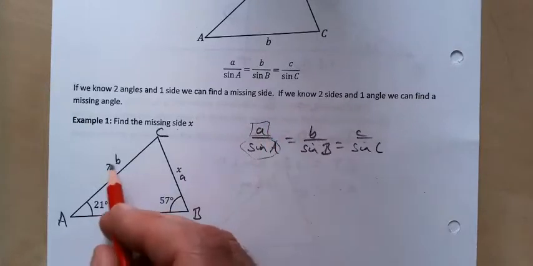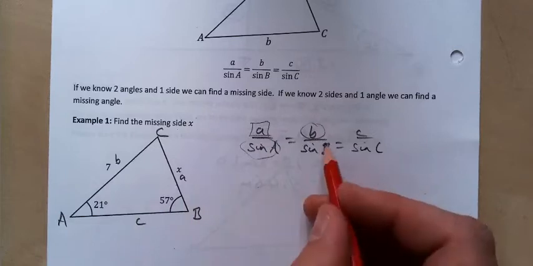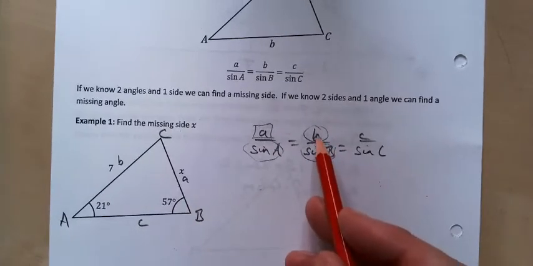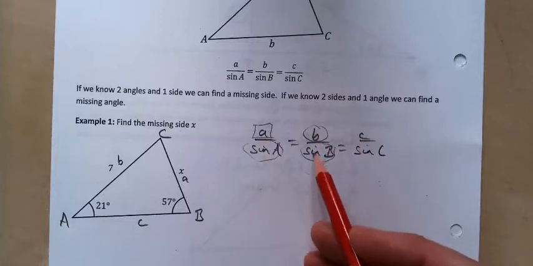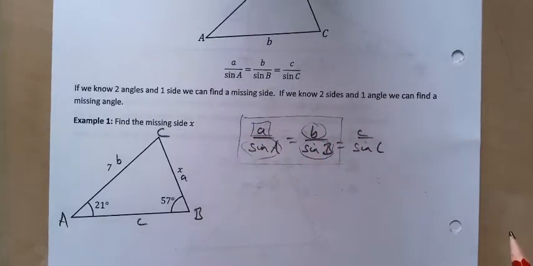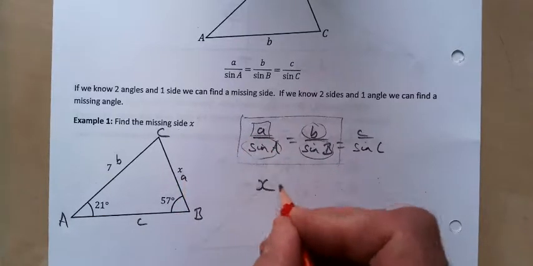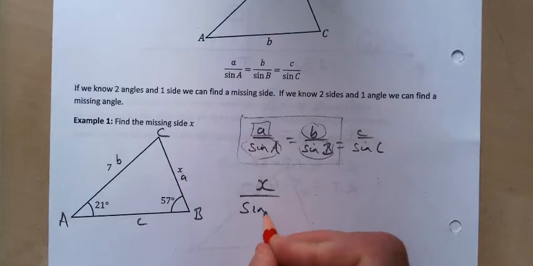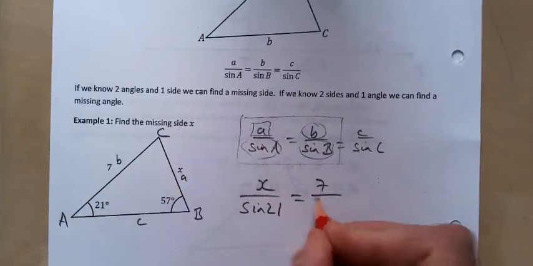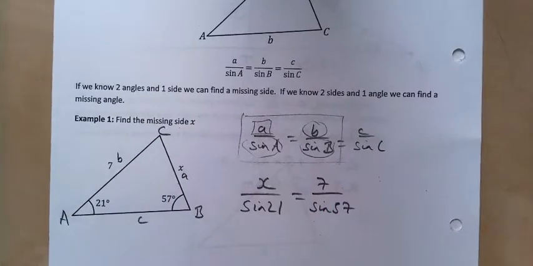What else do I have? I know that b is 7, so I have that one. And I know the angle B is 57. So there's my wee set. If I have a set, as in both B's or both C's or both A's, then I can use the sine rule. So I'm going to use this part here as the sine rule. So this here is x, so it's going to be x over sine 21 equals 7 over sine 57.